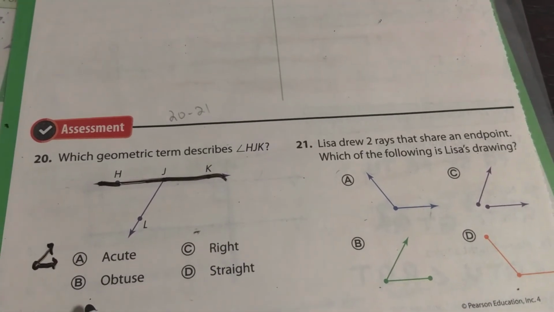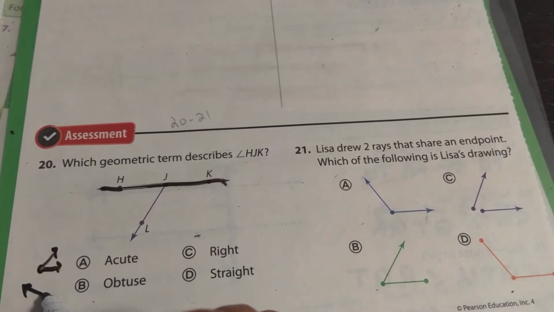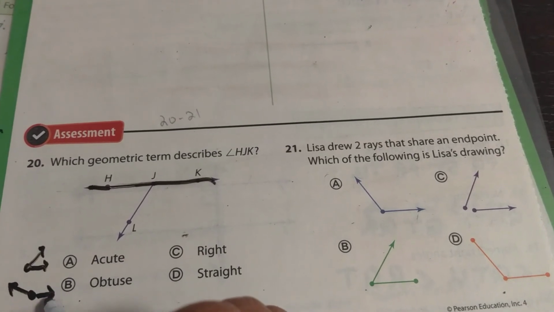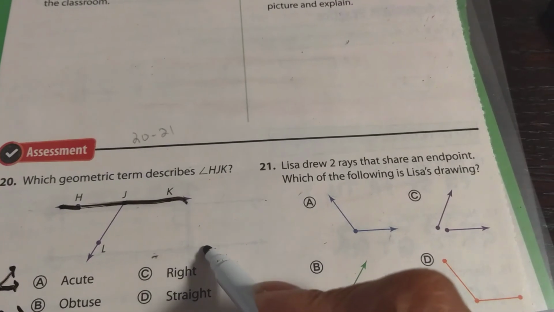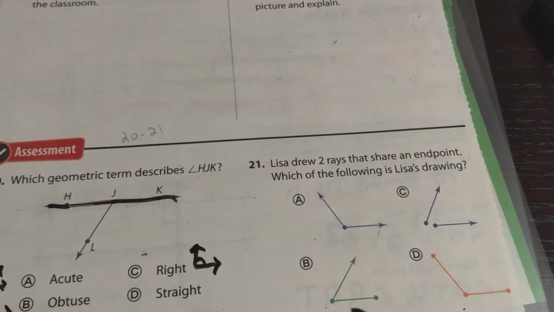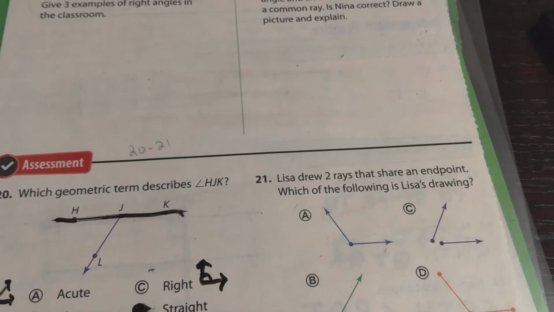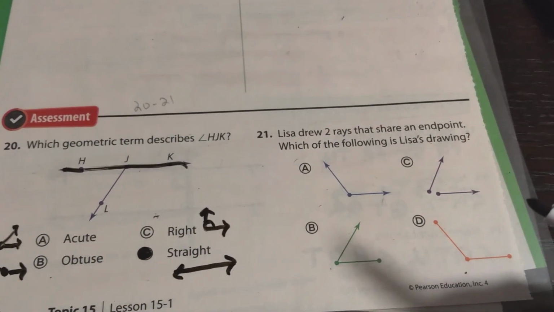Is it an obtuse angle, B? I don't think so, because an obtuse angle looks like this. Is it a right angle? It's not forming a what? A square. And the only answer would be what? D. It's a straight angle. Right? It's a straight angle.